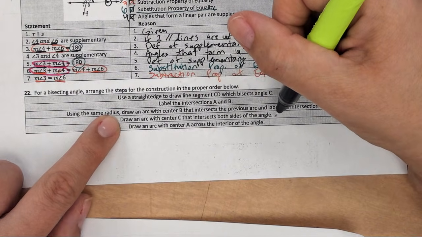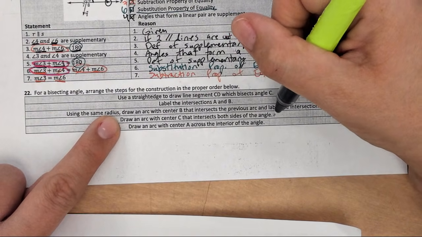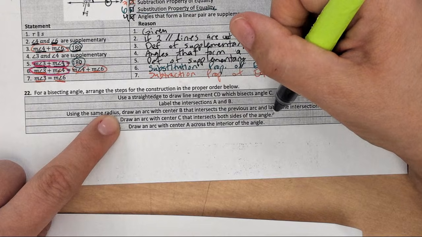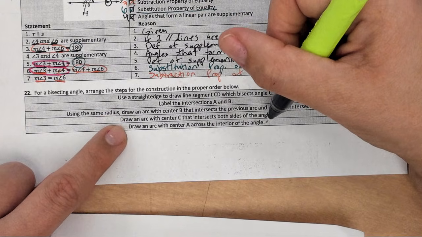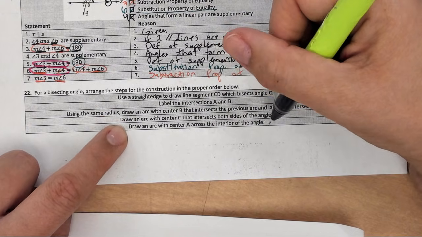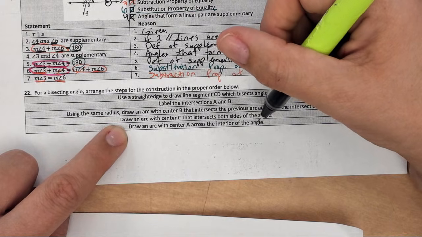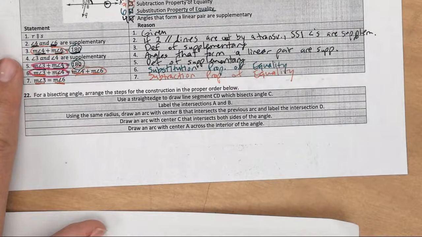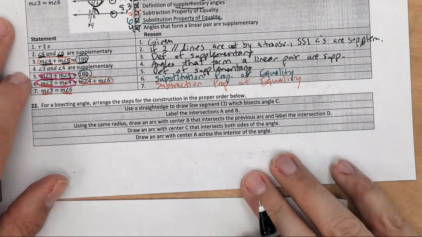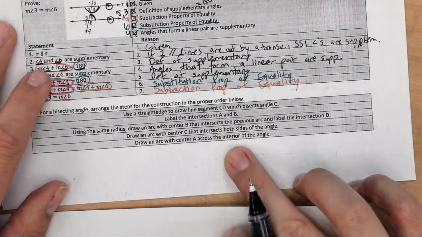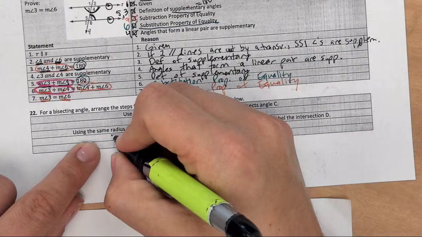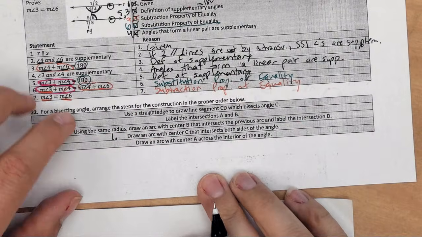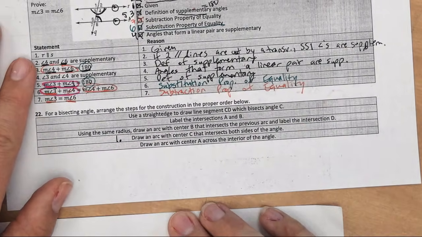Draw an arc with center C that intersects both sides of the angle. That sounds more towards the center or the beginning. I'm sorry. Draw an arc with center A across the interior of the angle. Okay, so I'm going to roll with this first one. Draw an arc with center C that intersects both sides of the angle.